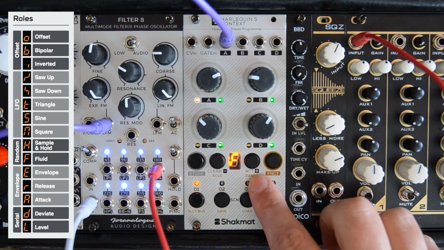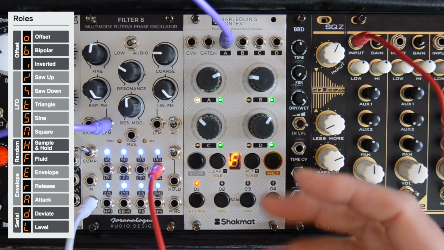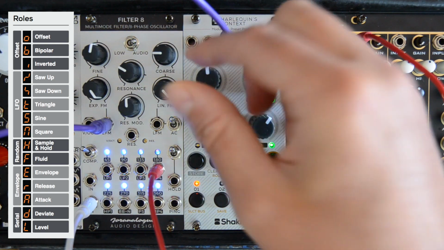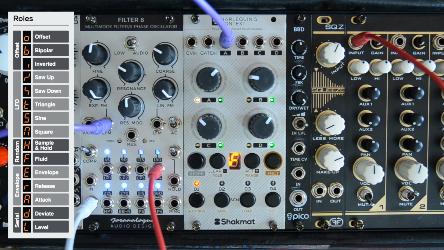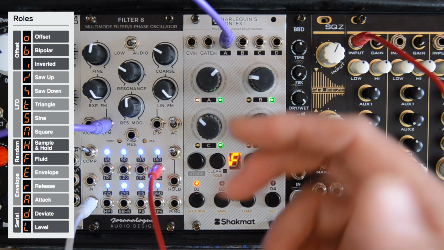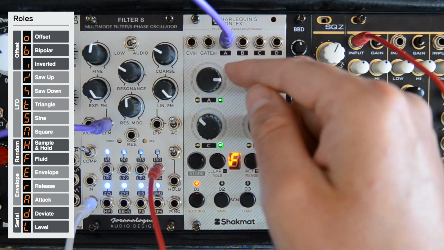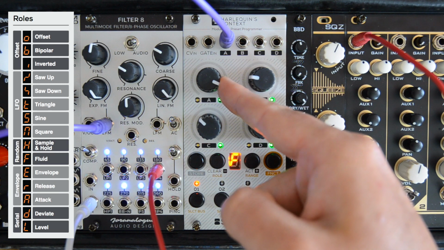The next role, indicated by an F, is a fluid random or smooth random. And for all these LFOs, the knob just controls the speed.